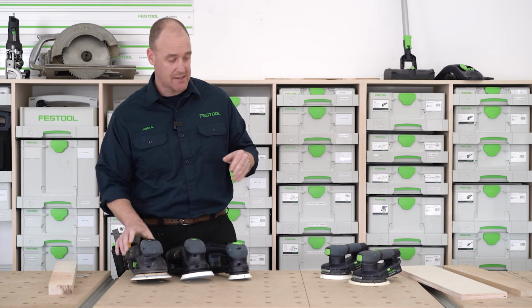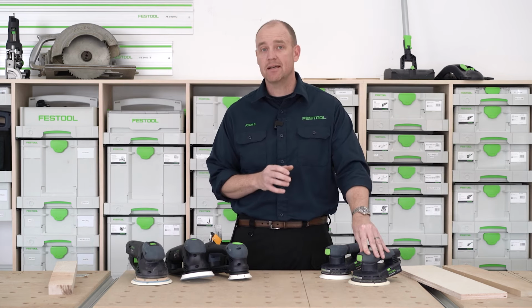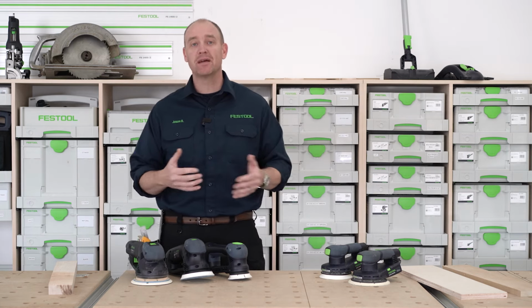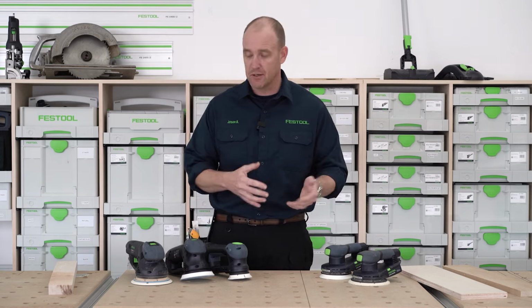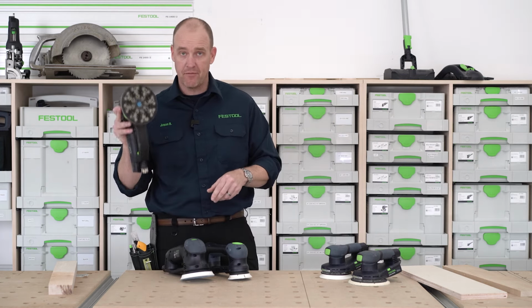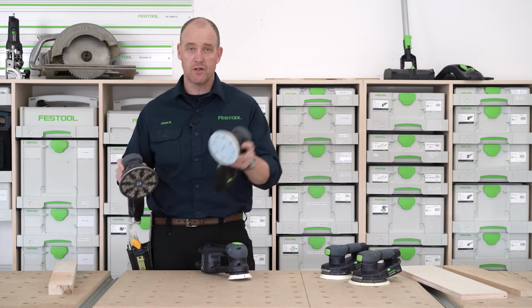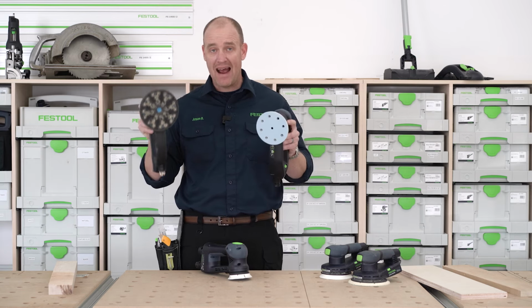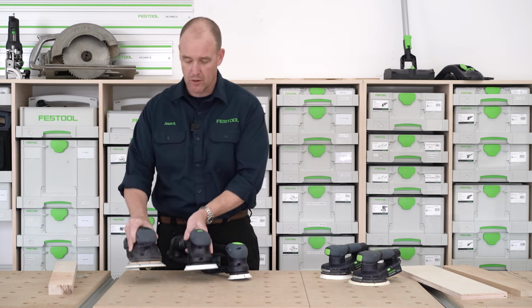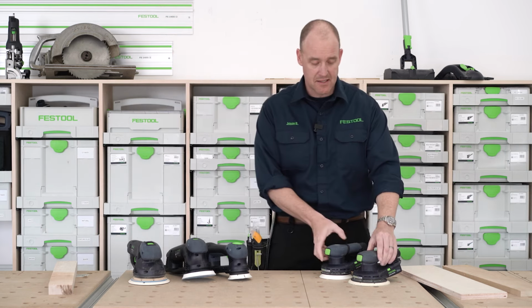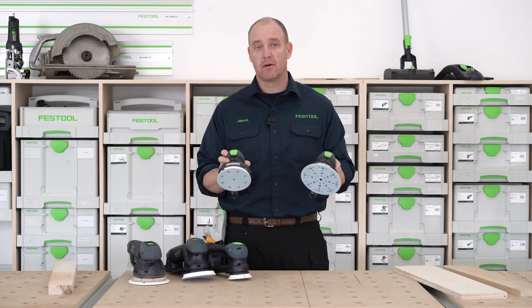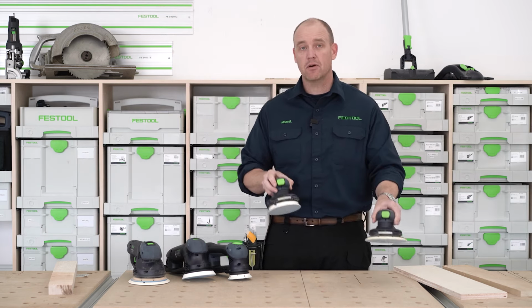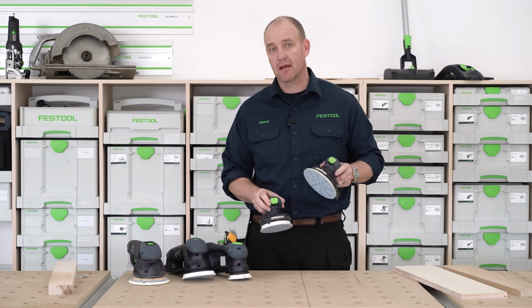So going back to what I said here, if you're somebody that doesn't like sanding, the more aggressive stroke is going to do the job faster. If I was to take the 150 in Rotex mode and the 125 in Rotex mode, theoretically, this is going to sand faster than this because of the more aggressive stroke. Same thing applies with the ETS EC models. If I sand with a 5-stroke and a 3-stroke, 5-stroke is going to get it done quicker.